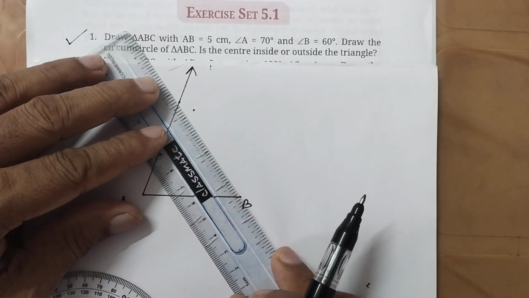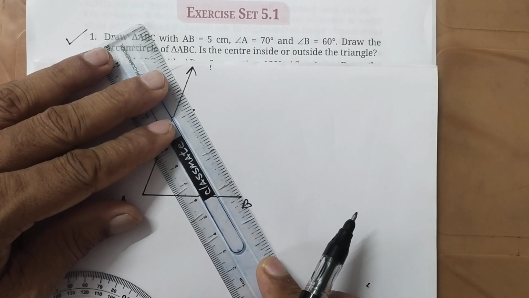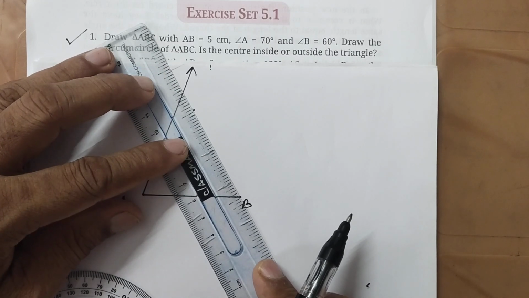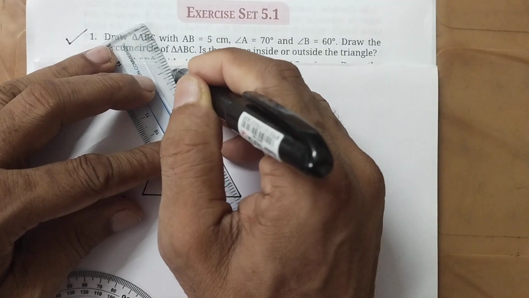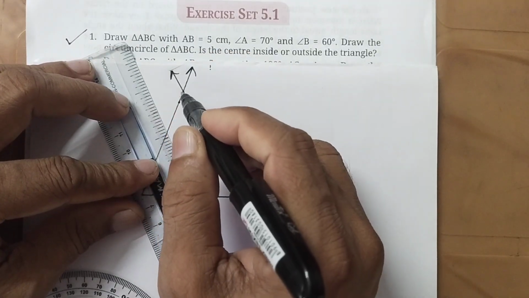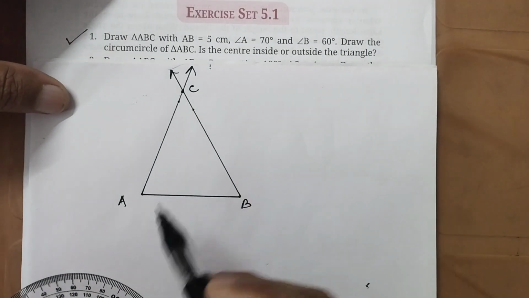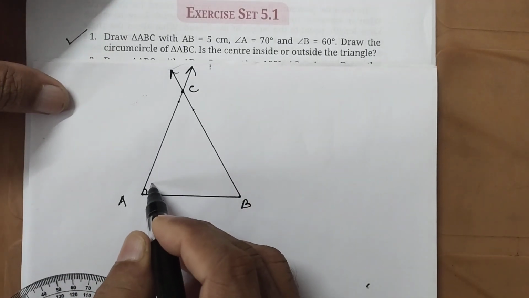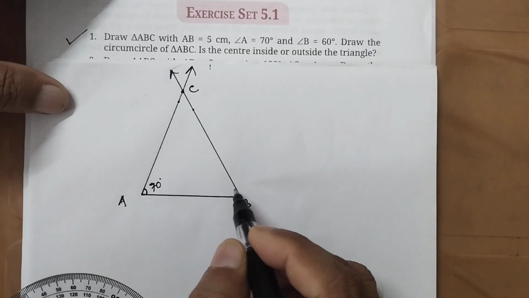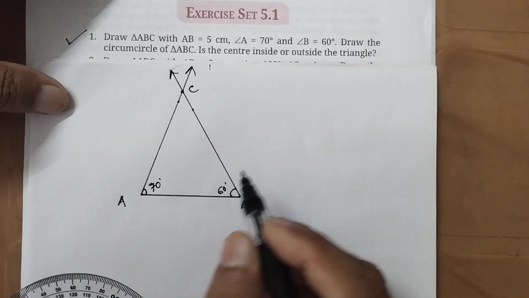So from B, you join that point and extending, you can draw with an arrow mark. And this point of intersection is the point C. So we got, you see, angle A is how much? Angle A, we made 70 degrees. Angle B, we made 60 degrees according to the question.